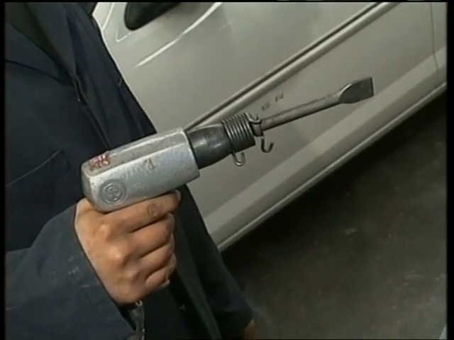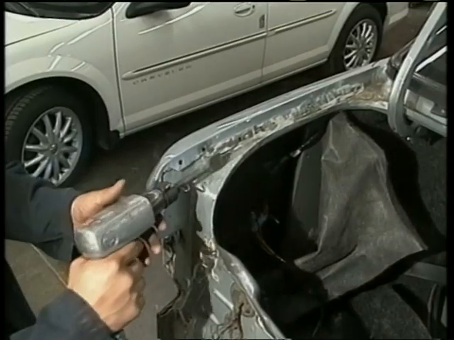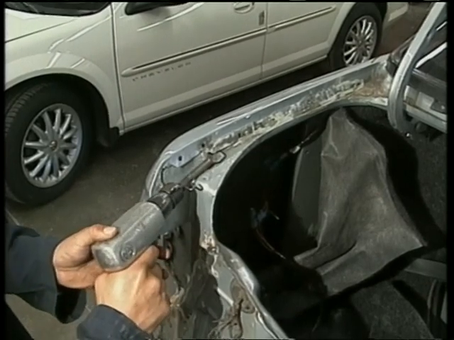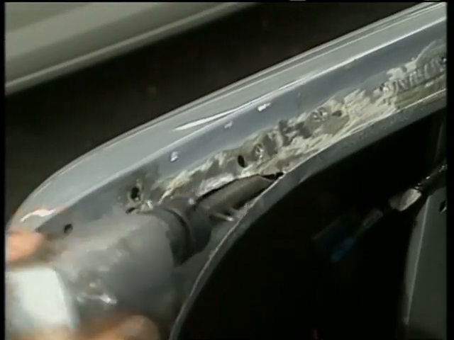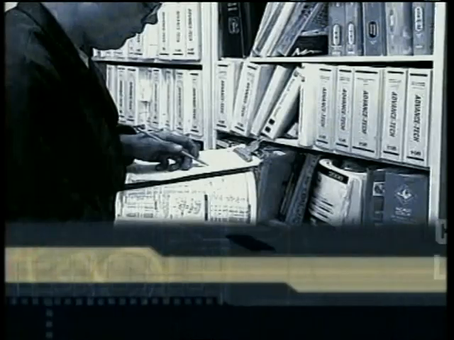Then there's the air chisel. The air chisel is ideal for heavy-duty cutting, shearing, punching, chiseling, and breaking joints. However, in inexperienced hands, this tool can do more damage than good.